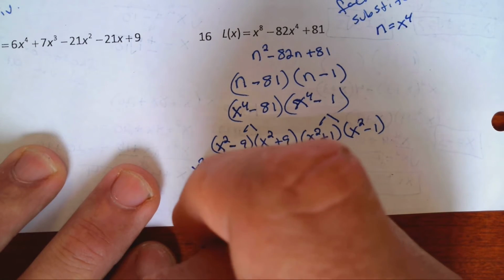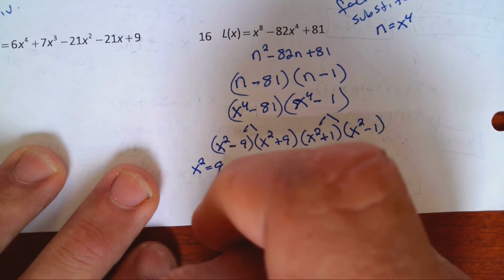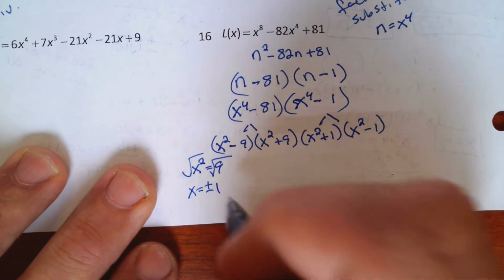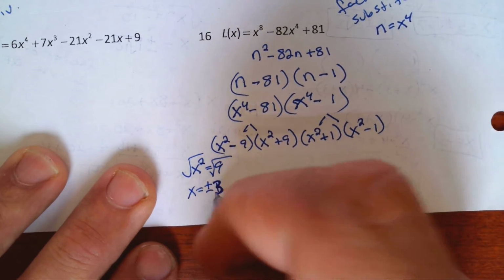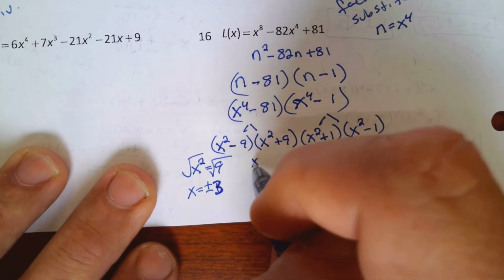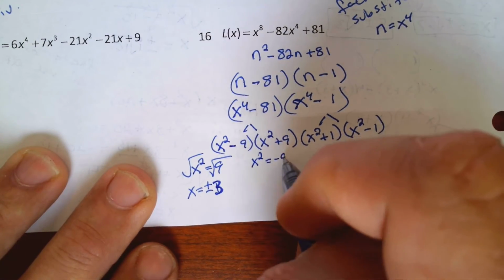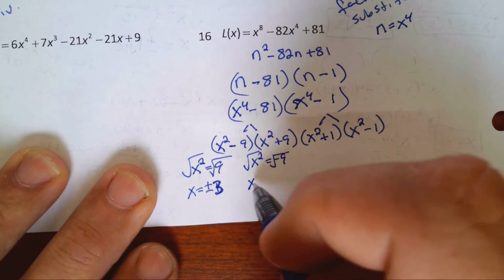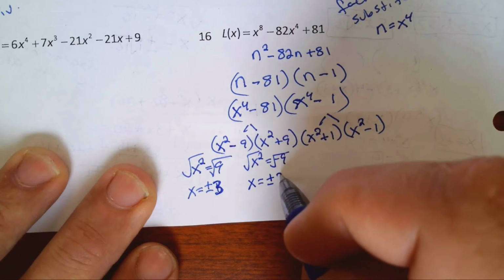So I'm going to say x squared equals 9, square root, you get x equals plus or minus 3. I wrote a 1 for some reason. And then here we have x squared equals negative 9, square root, and then we get x equals plus or minus 3i.